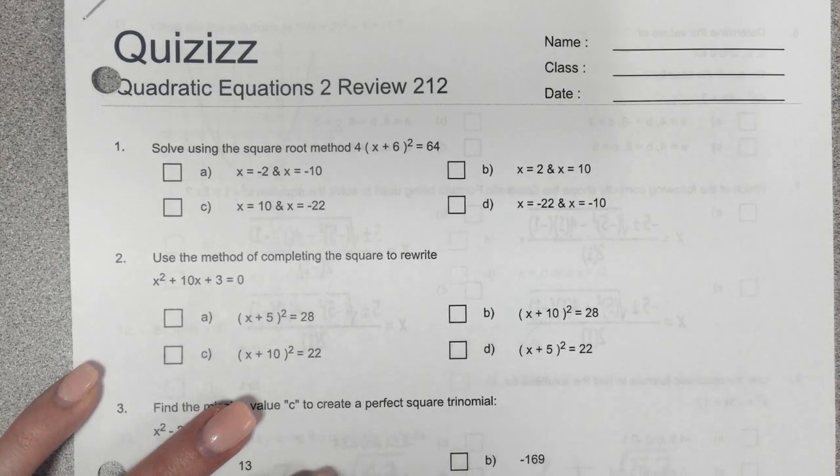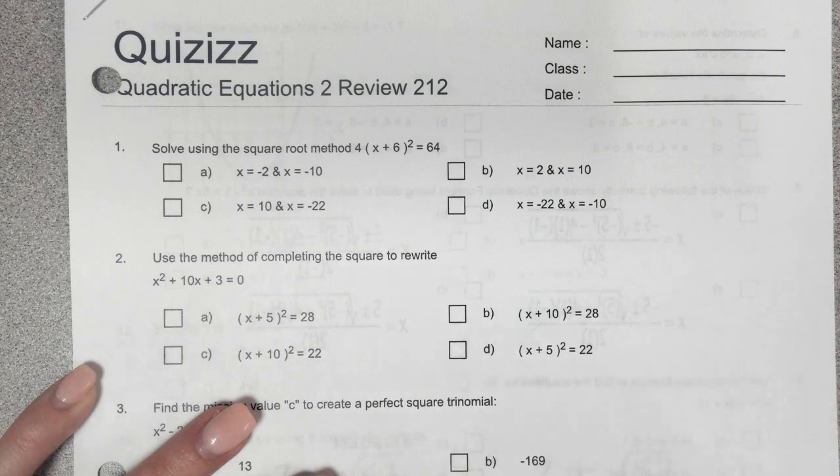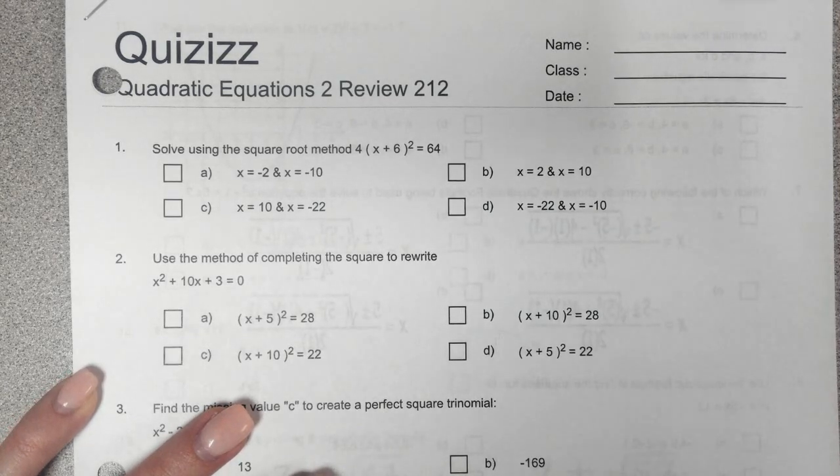All right, so here's the review for your second quadratic equations review. On your test, remember, yes, we've covered square root method, we've covered completing the square, we've covered quadratic formula, but you still have all of your methods that you can utilize, including the calculator or the box, so solving by factoring.